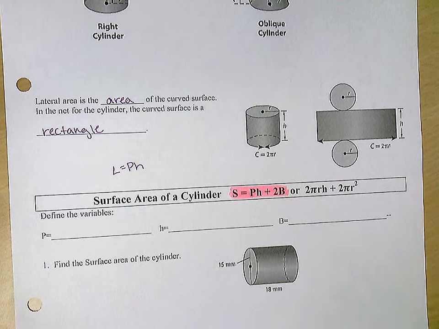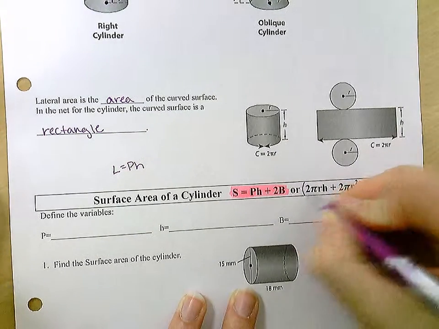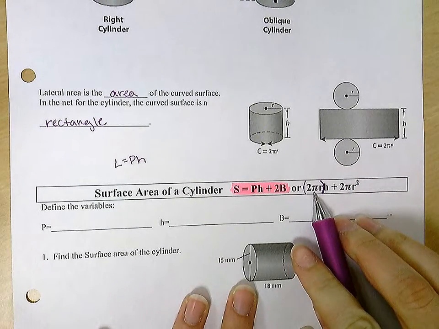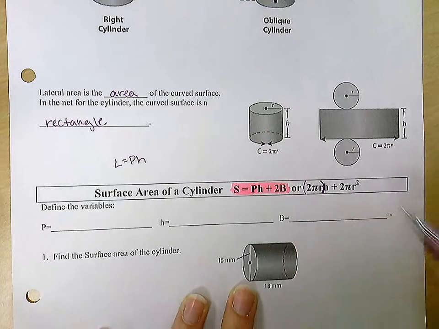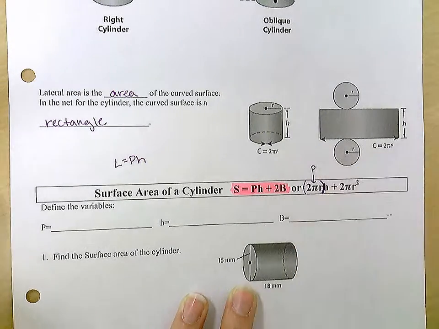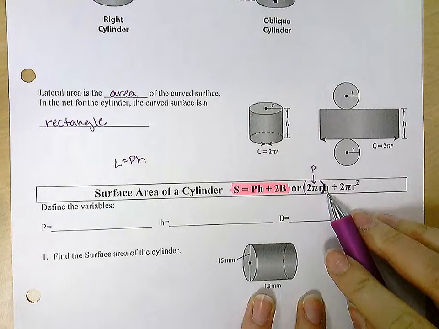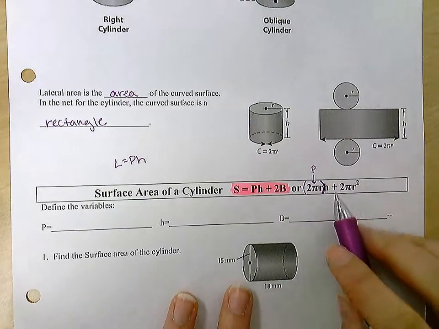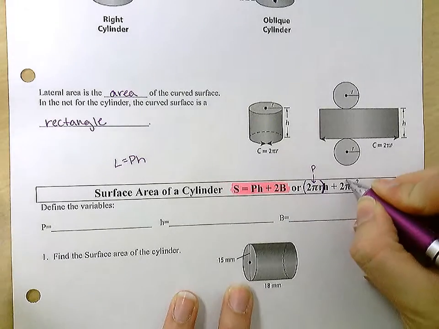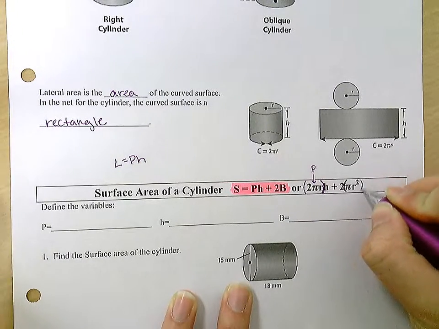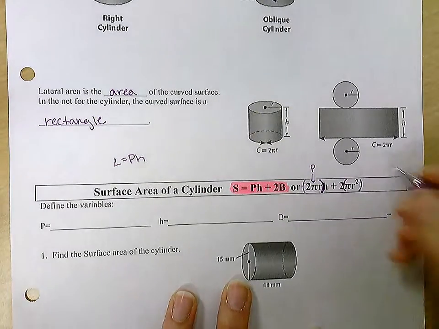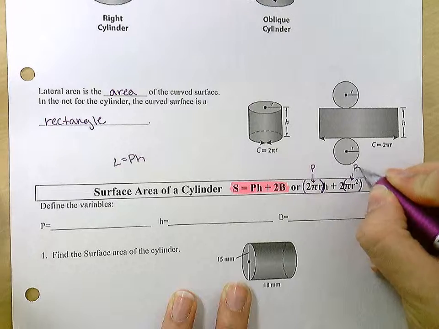Now P is our perimeter. To find the perimeter of our base, which is a circle, we use 2 pi r. That's your circumference or your perimeter, multiplied by the height. The height is still just the distance between your two bases. And then plus 2 times the area of the base. So capital B, that's where this pi r squared comes in. That is the area of a circle.